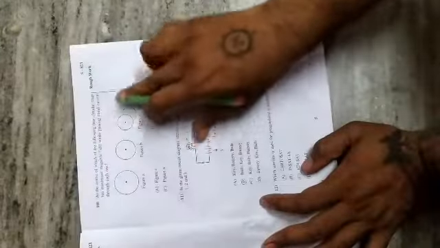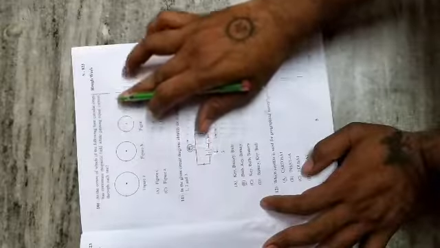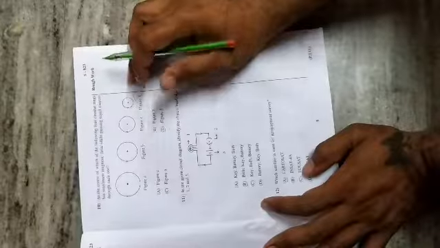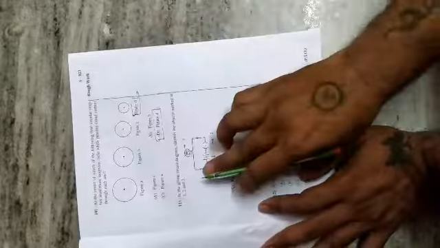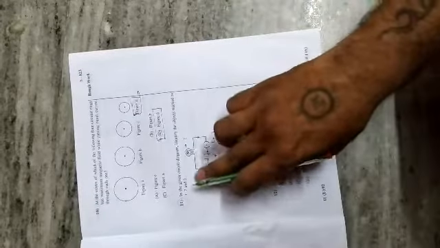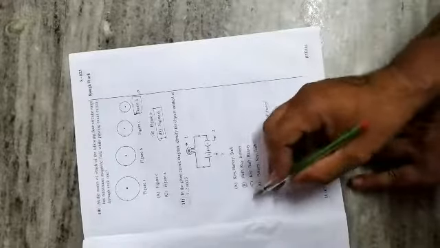10. At the center of which of the following 4 circular rings is the magnetic field maximum while passing equal current through each one? The answer is smaller circle, figure D. And the answer will be D. In the given circuit diagram, identify the objects marked as 1, 2 and 3. The first one is the bulb, second is the key and the third one is the battery. So the answer is B, bulb, key and battery.